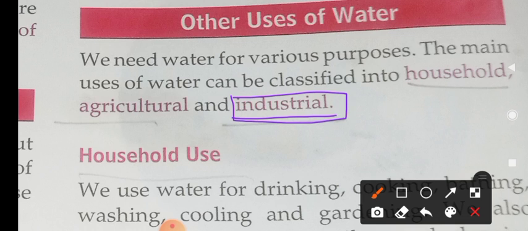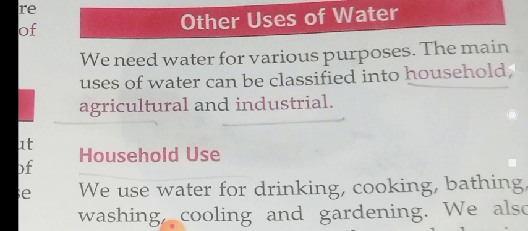It is also used as a solvent. Let us learn what a solvent is later in this lesson, children. And steam is used for the production of electricity and for other purposes. Steam plays a vital role in the production of electricity. For the dispersal of waste, to wash away the waste, water is required. It is also used as a coolant, to cool the temperature of substances. So, these are the various industrial uses of water.